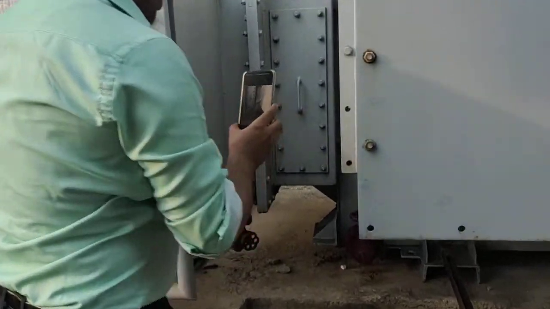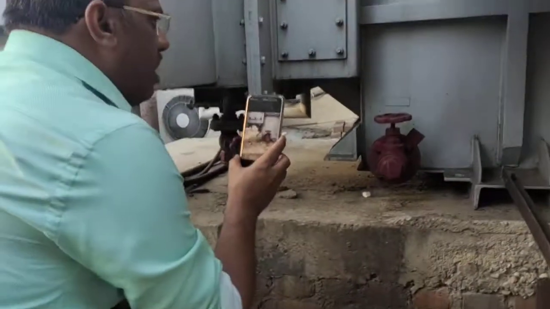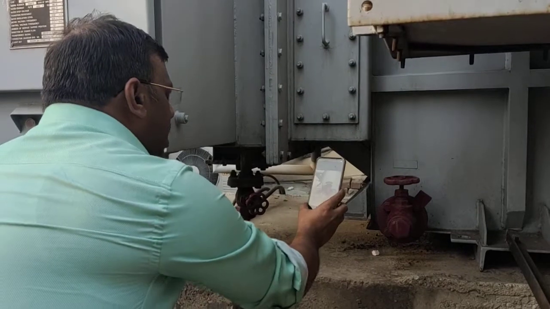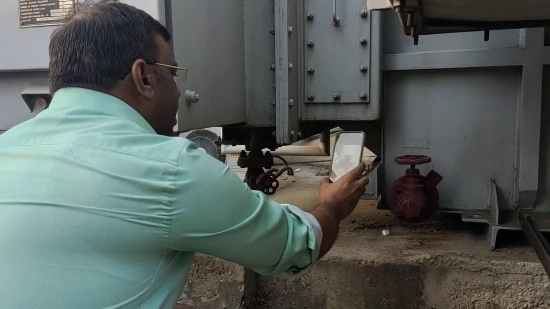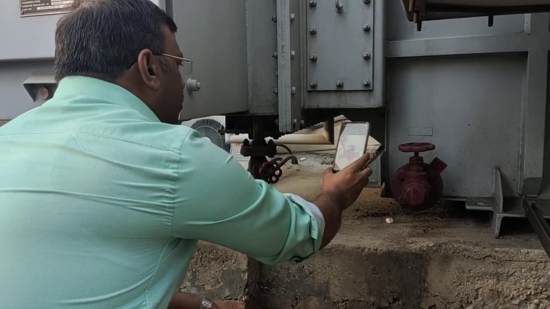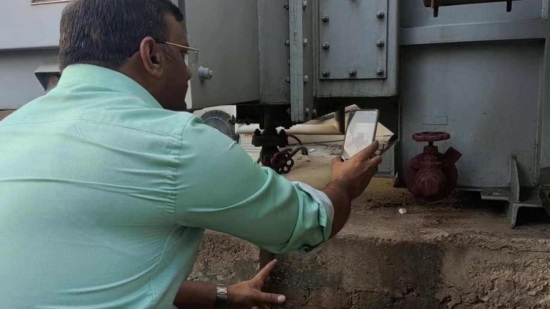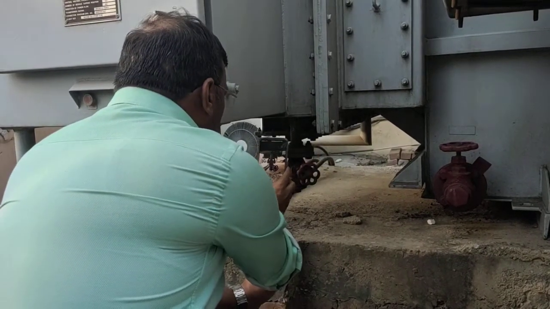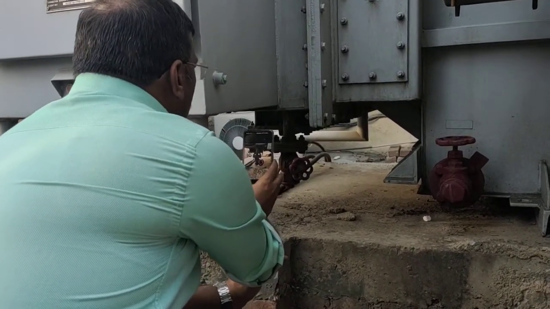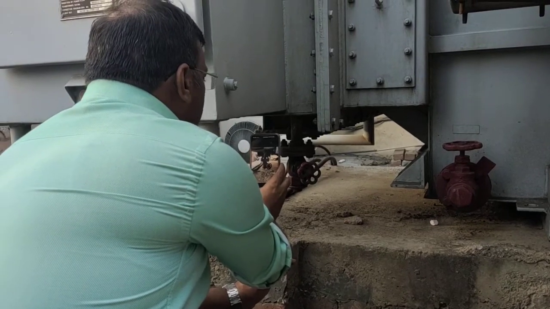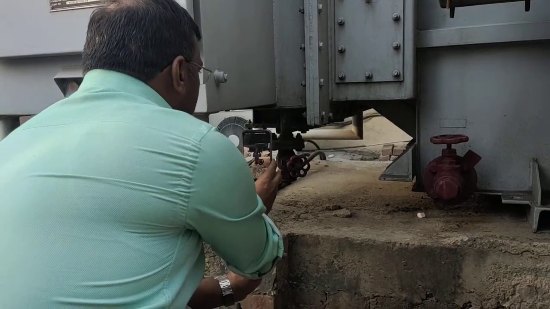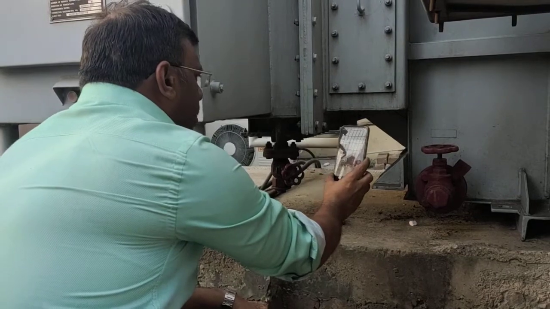Suppose you need to drain the oil. From the tank, this is the point where you can drain the oil of the transformer tank. If you want to drain the oil from the OLTC side, this is the drain point for the OLTC, and this one is for the transformer.